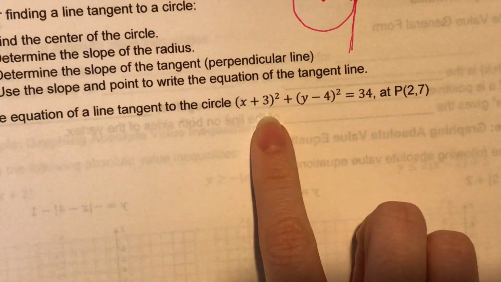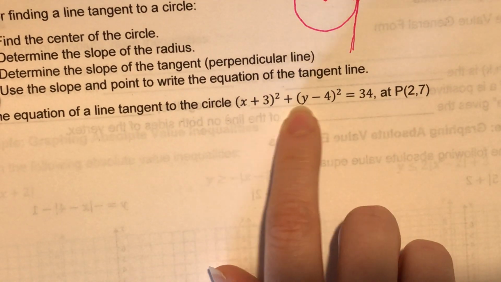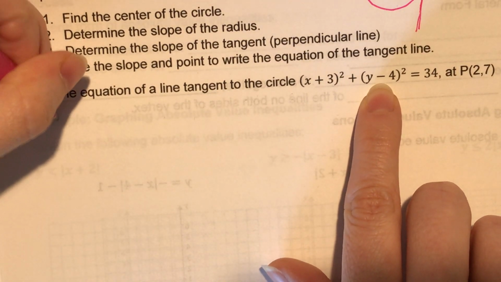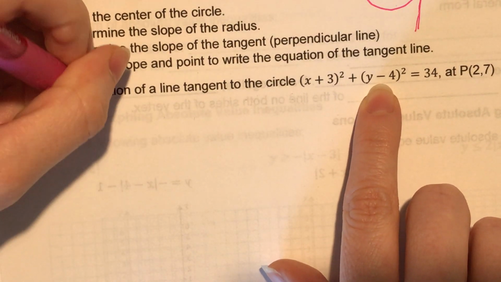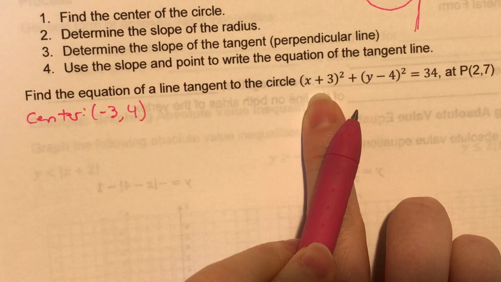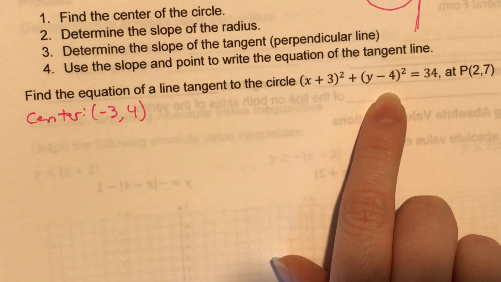So here is the equation. We've got our circle. It is easy to find the center of the circle because it's in HK form. So our center is -3, 4. Remember that this is a +3, which means our center is negative. This is a -4, which means our center is positive.